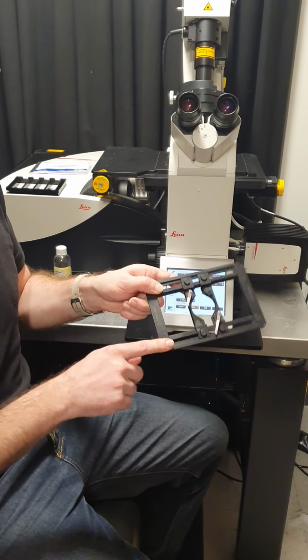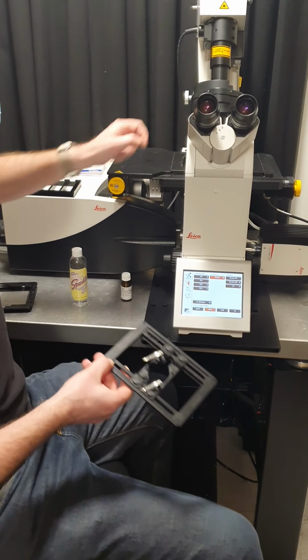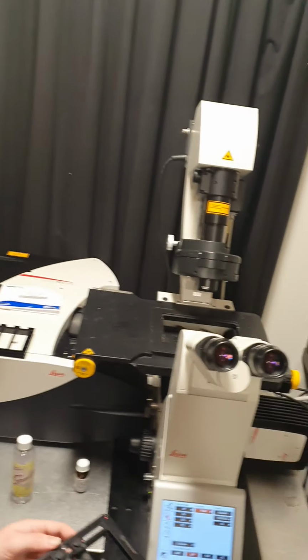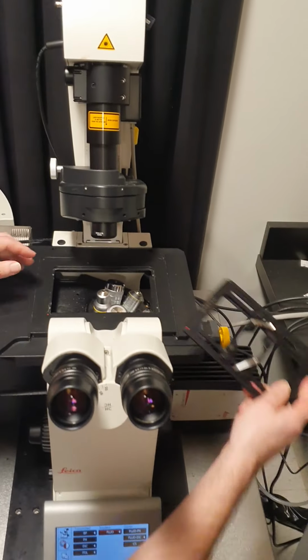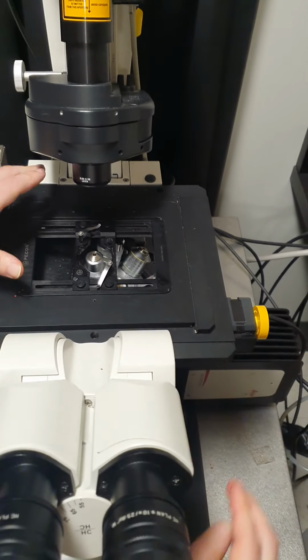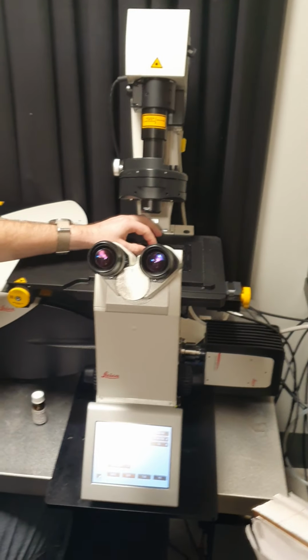And to put it in, you've got a red dot here, and you've got a red dot on the corner of the stage here, and there are little springs in this corner. So what you want to do is push it in against those springs and down, and make sure it clicks down and is nice and firmly seated in there.